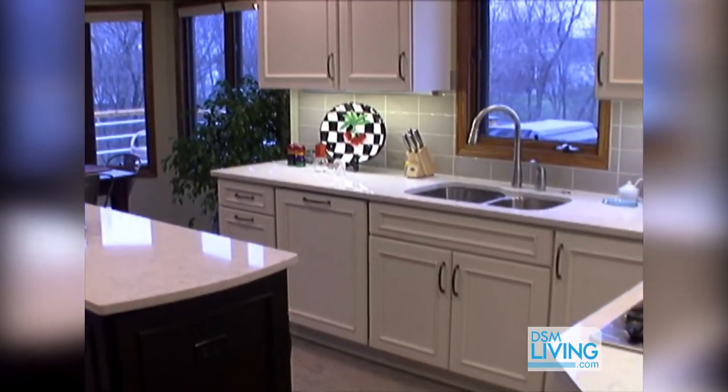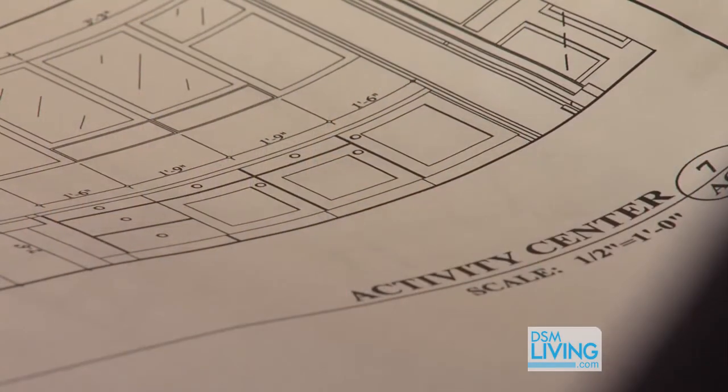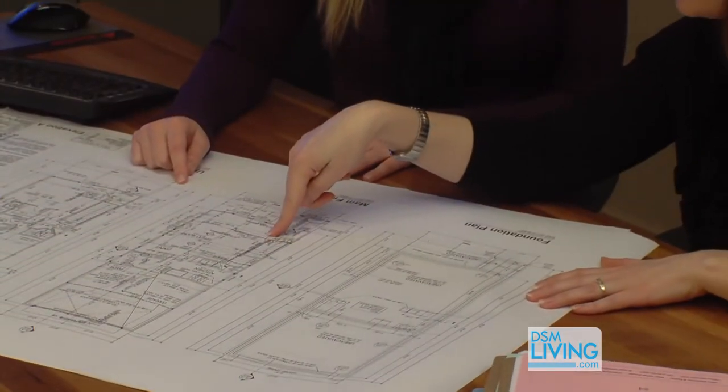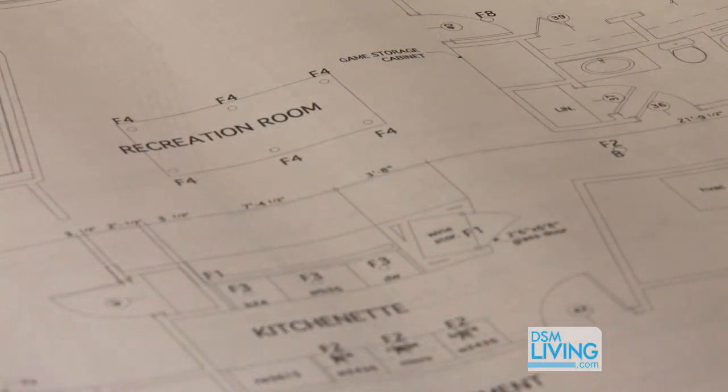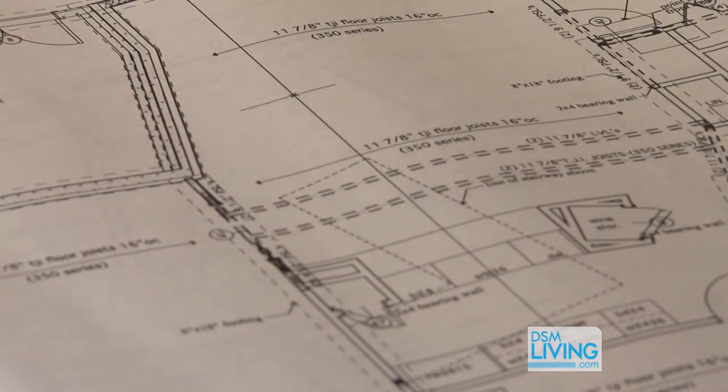We do a very extensive study of people's understanding of how they're going to use the kitchen. We do a questionnaire, we find out what they like and everything else, and then we develop those areas so they really love the house and the kitchen works well for them.